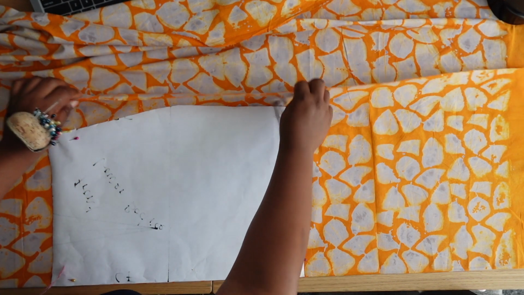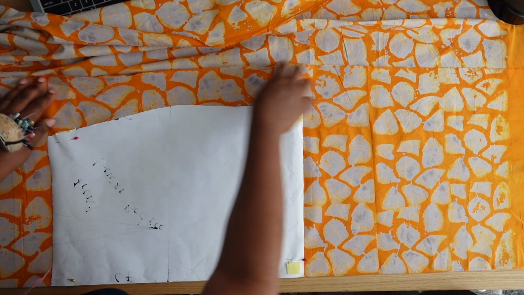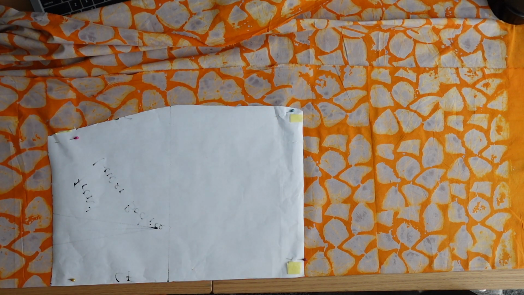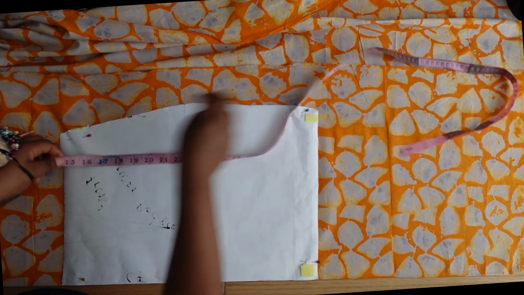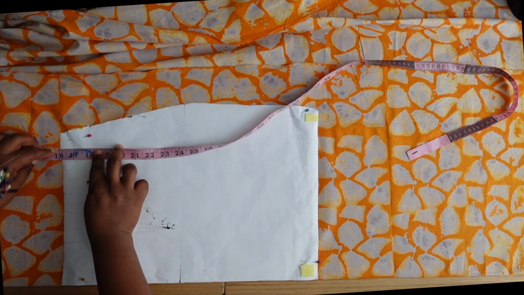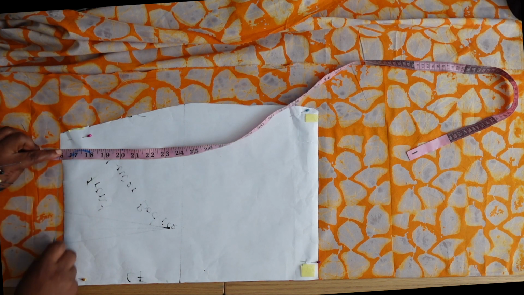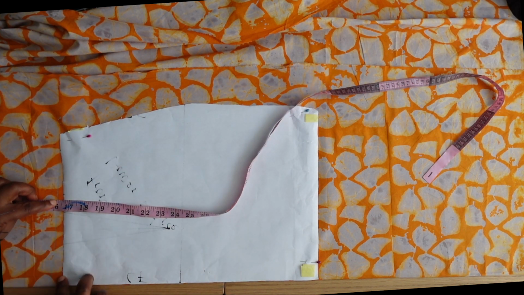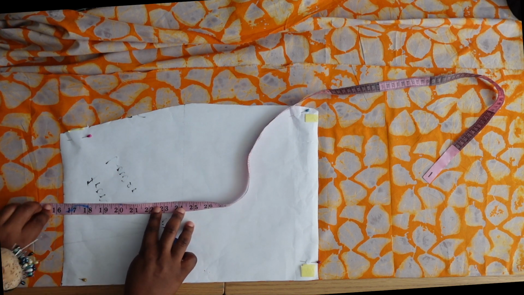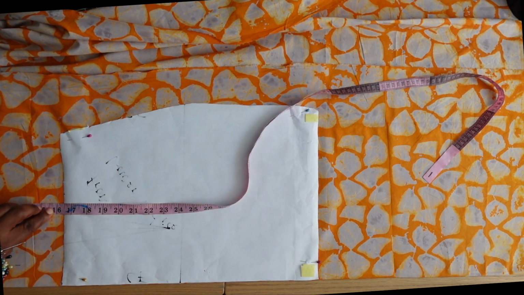Okay, so this part is open this way. You're folding it into two, and then align the center front that way. I'm going to be placing my measuring tape. I'll put it on 16 inches for the straight line. We shaped the waist. We chopped up about half an inch. I'll put it on the 16-inch mark here.